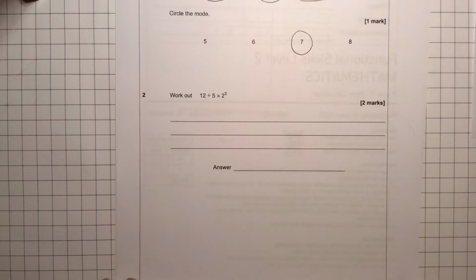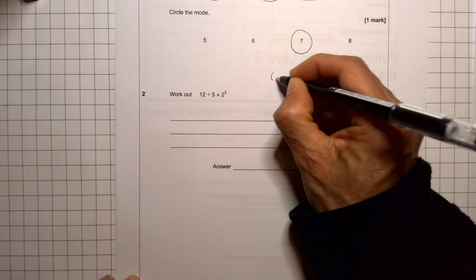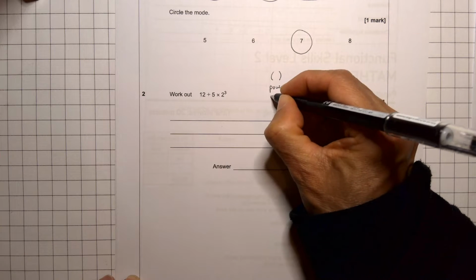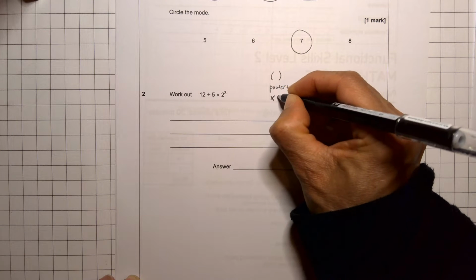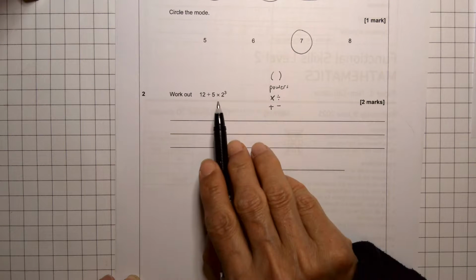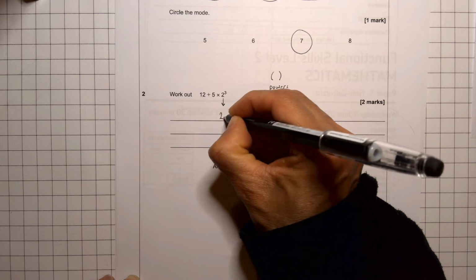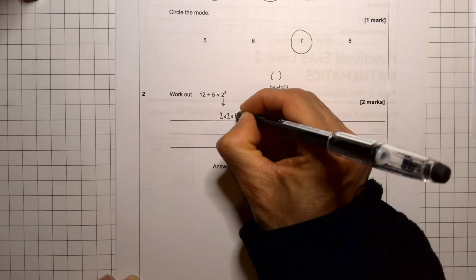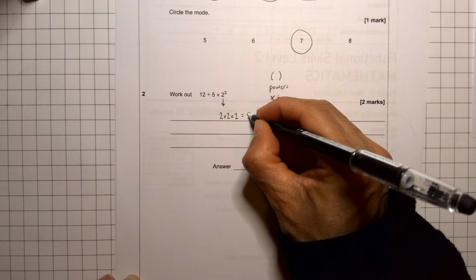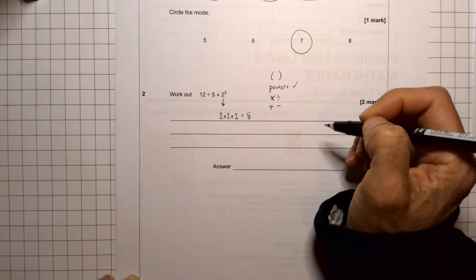Question 2 is an order of operations question, so you do your brackets first, then your powers, then your multiplication and division, and finally your adding and subtracting. You notice you have a power here, so when you work that out, that will be 2 times 2 times 2. 2 times 2 is 4, times 2 is 8. So we've done the power. There were no brackets, so that's why we didn't do any.